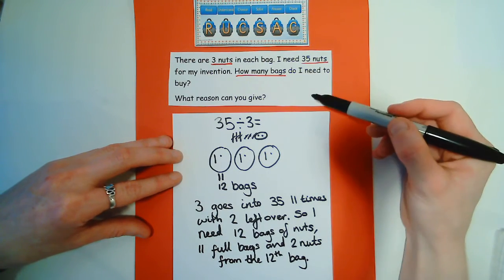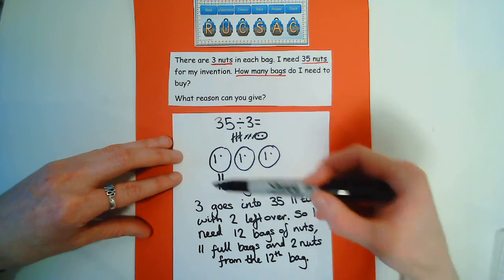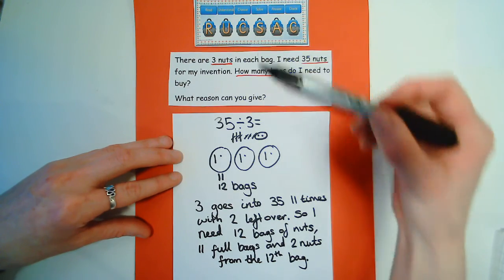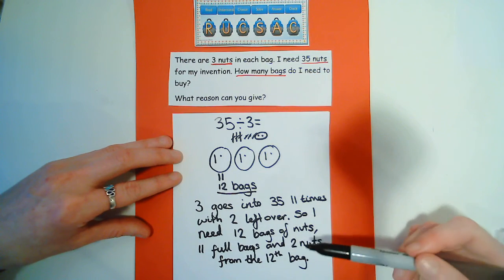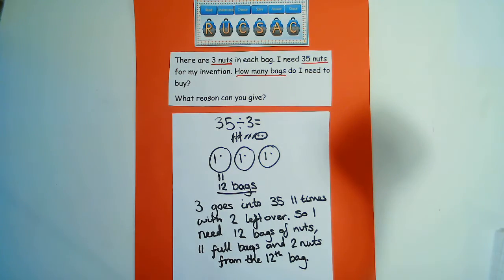So if you're doing the super challenge questions, you need to solve the question, okay, find your answer, and then give your reasons for it. So have a go, guys. Remember, you can always ask us any questions in the Zooms.